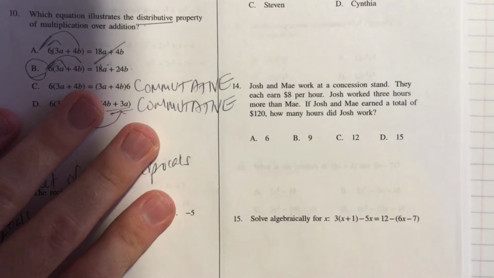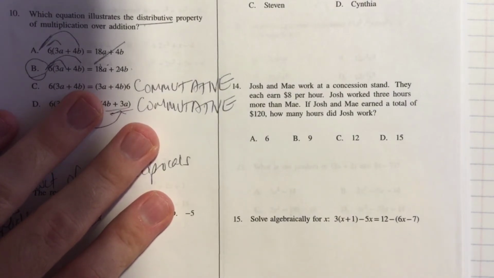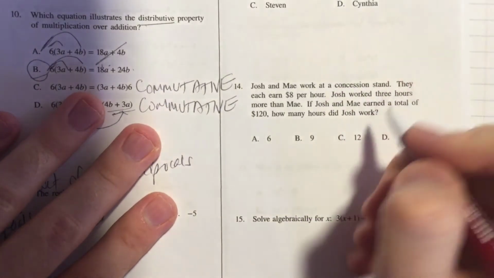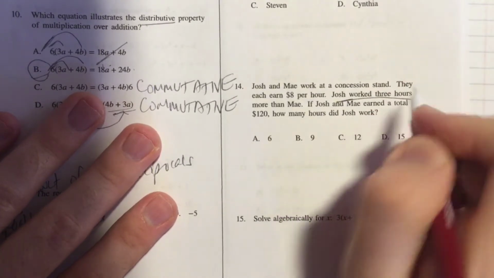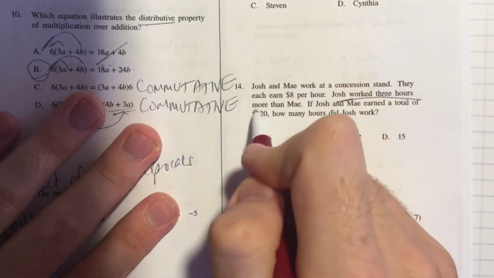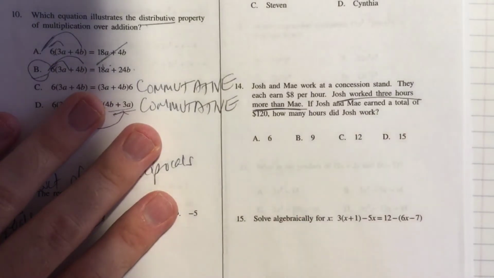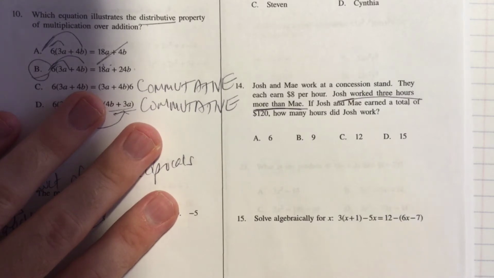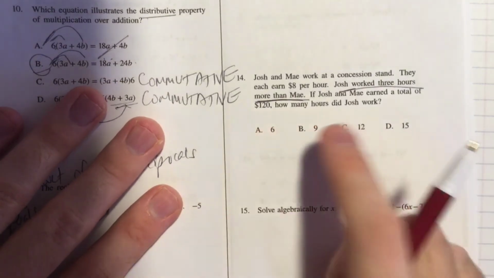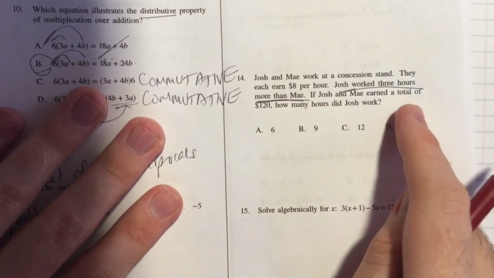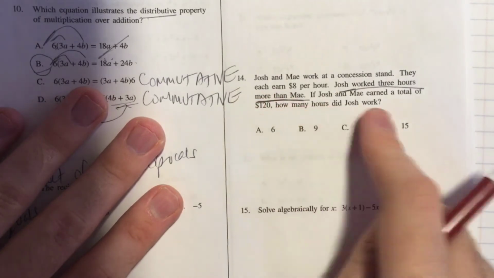14. Josh and May work a concession stand. They each earn $8 per hour. However, Josh worked 3 hours more than May. That's an important piece of information here, because they're getting the same pay each hour, but Josh worked 3 hours more than May. So that means that Josh is going to make more money. However, they are interested in if Josh and May earn a total of $120 together, how many hours did he work?